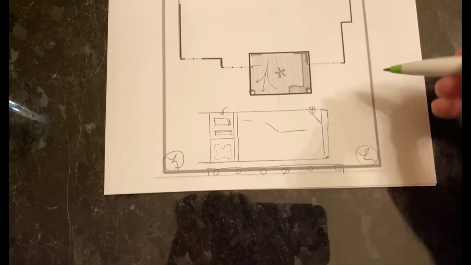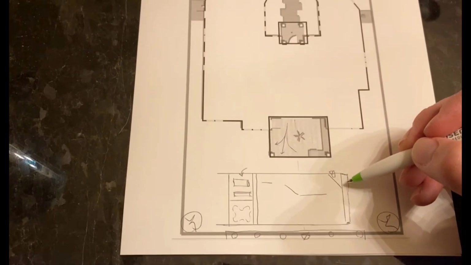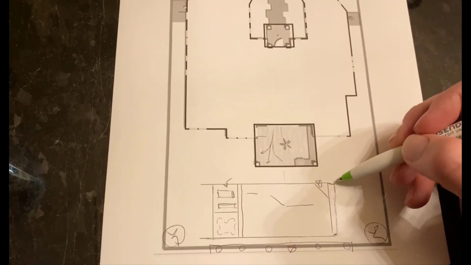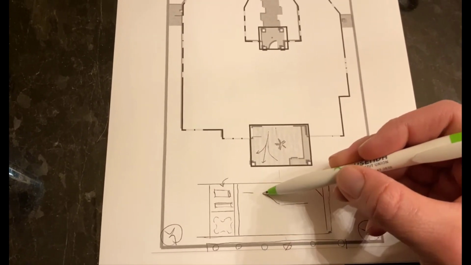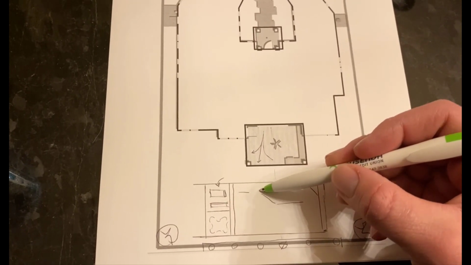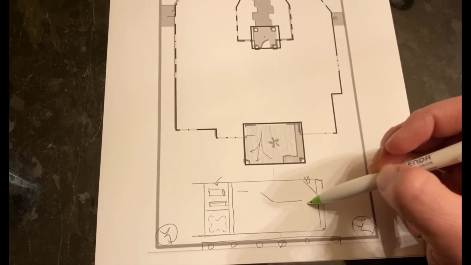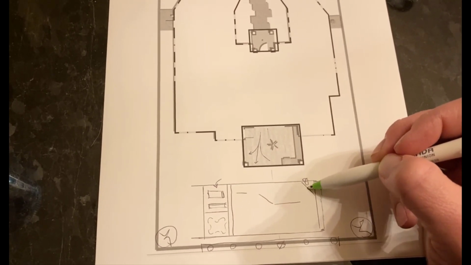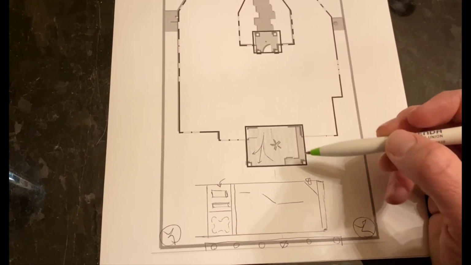We have a pool cover here, and this is showing the elevation of the pool, how the pool comes, you know, let's say it's about 3-4 feet deep, then it drops down, and then it gets deeper over here. This is a little shelf with a possible handrail to get out.